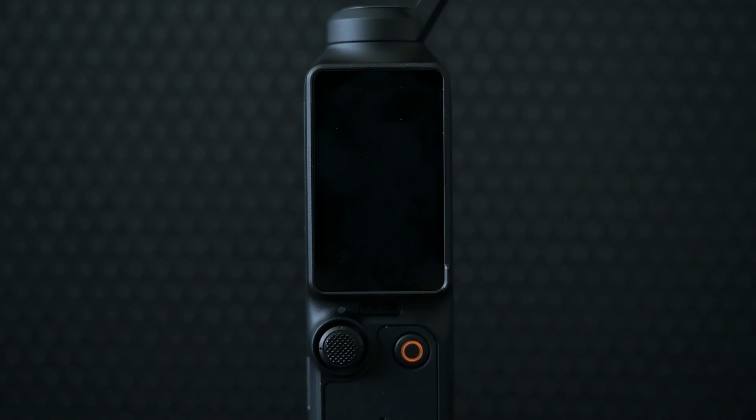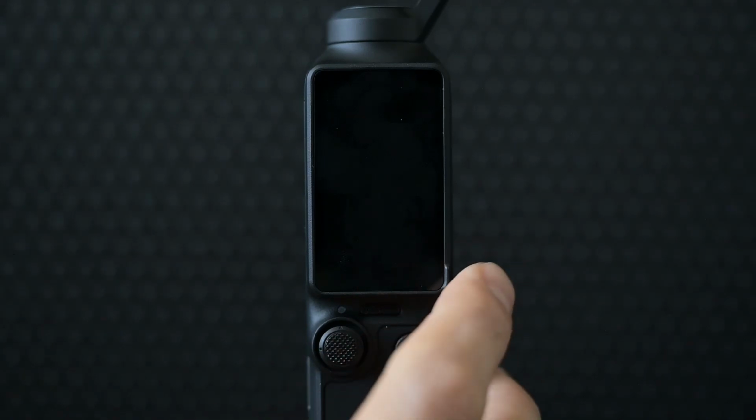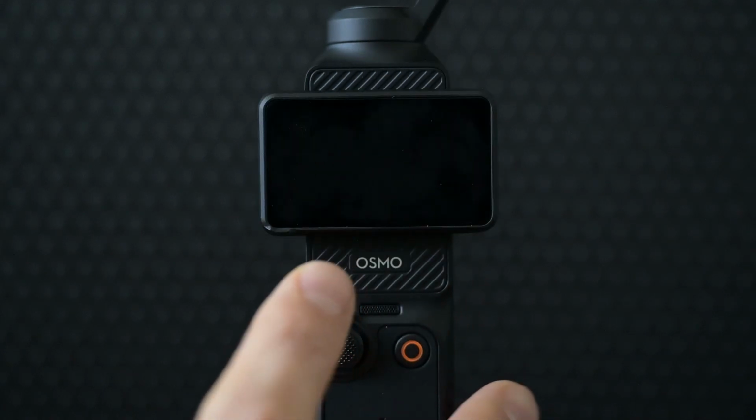What's up, everybody? Today we're going to take a look at the DJI Osmo Pocket 3 menu settings and features. So to get started, we'll just power on the camera by rotating the screen clockwise.